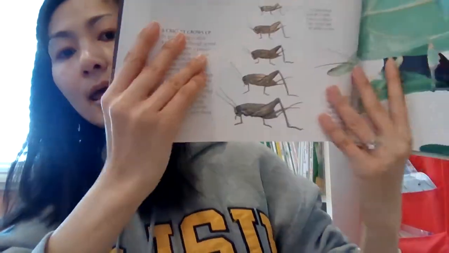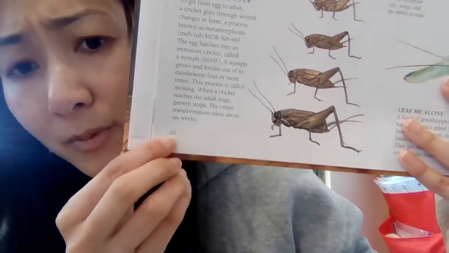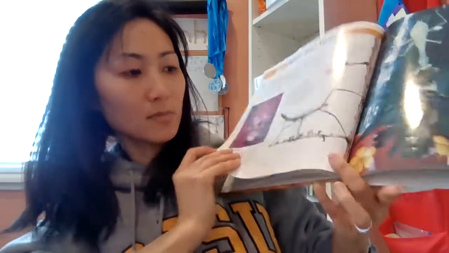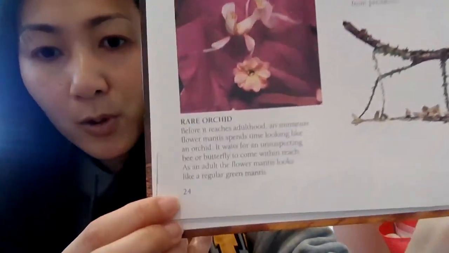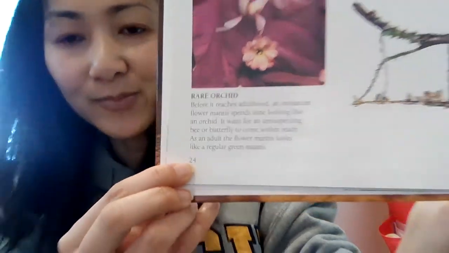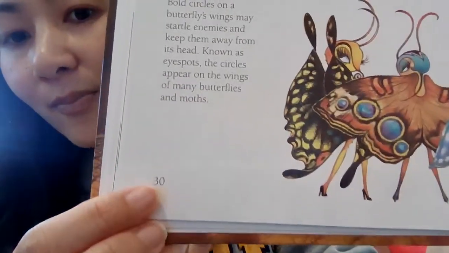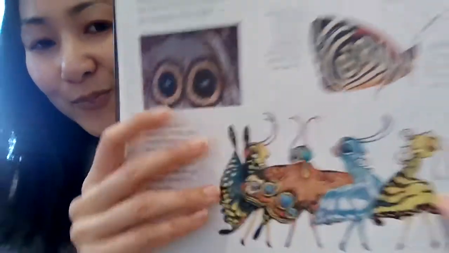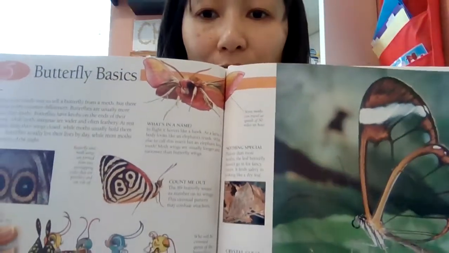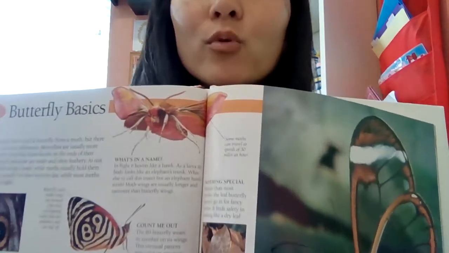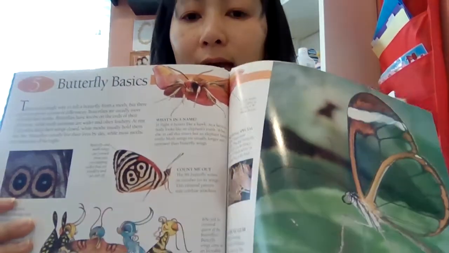Okay, and the page number is on the bottom at the corner. So that's not 30 yet. Keep going. What number is that? So, am I there yet? Almost. I'm there. Okay. So this page is about butterflies. Ms. Mach will go over this page in a minute.